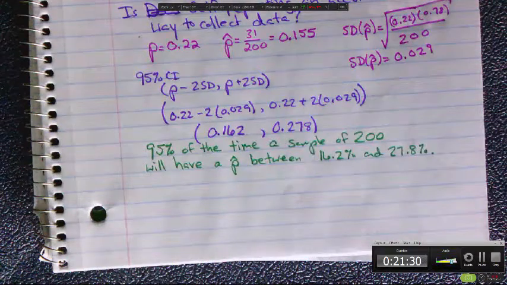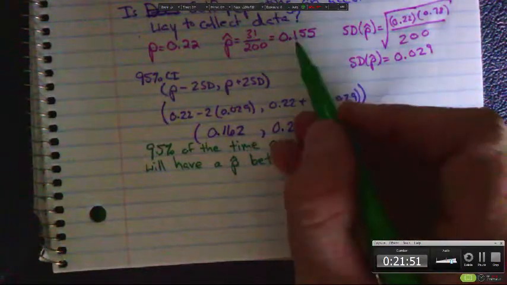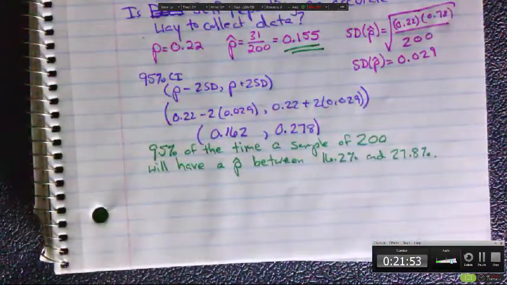So 95% of the time, if you collect a sample of 200 people, if self-reporting is an accurate model, you should get an answer of somewhere between 16.2 and 27.8%. This college got a reporting measurement of what? Is it inside of this confidence interval?